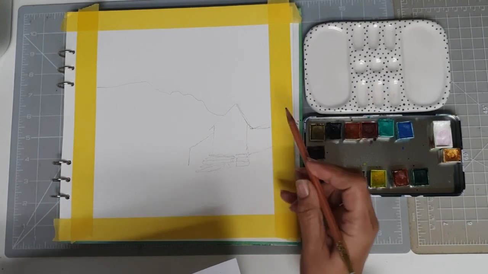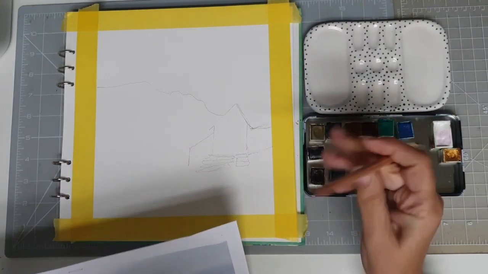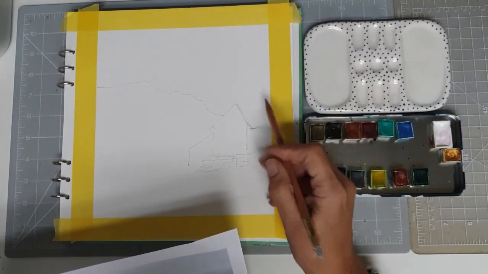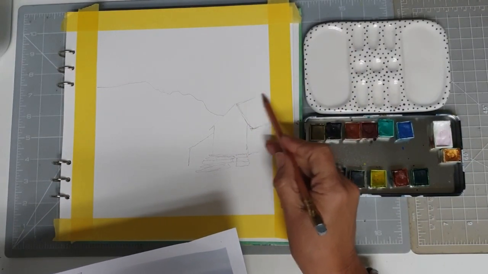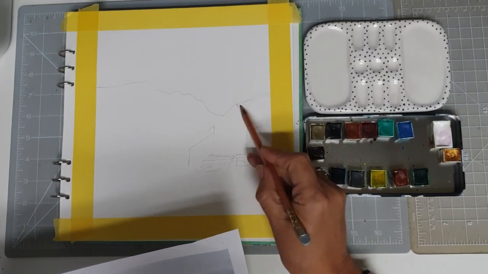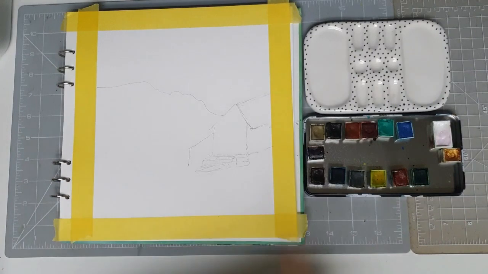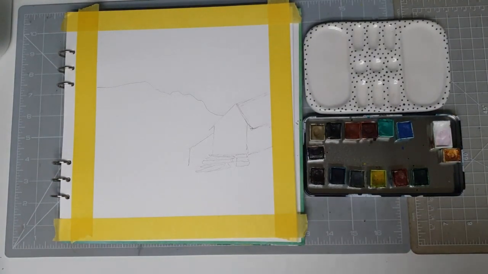Actually, we want that to be going a bit more like that, don't we? Like so, and then like so. So just so we've got a bit of an idea of what it is that we are doing.